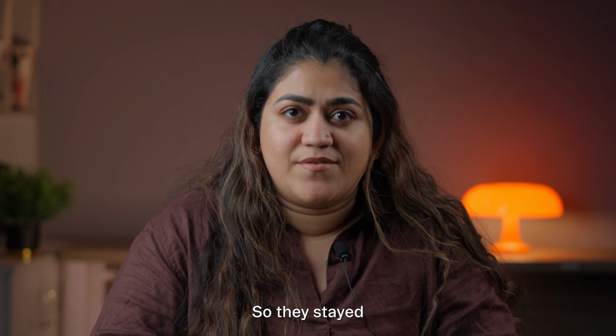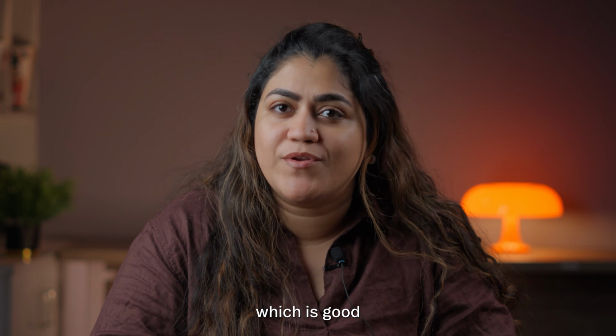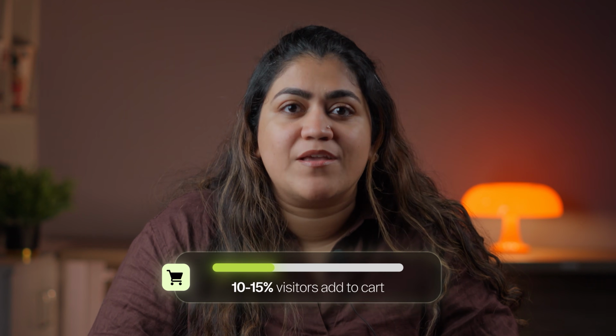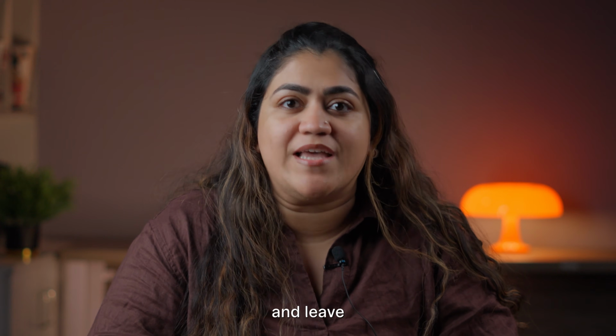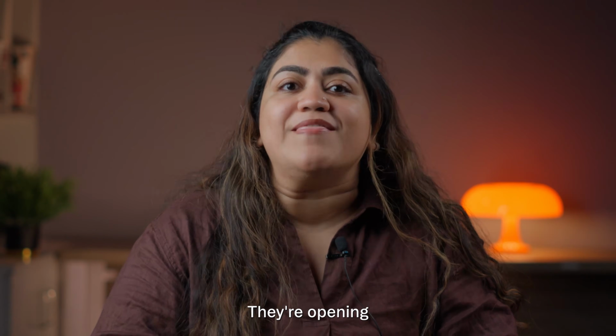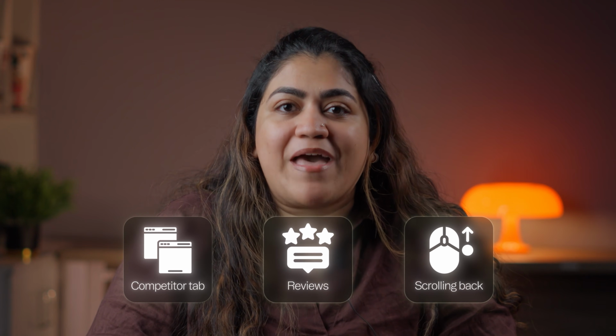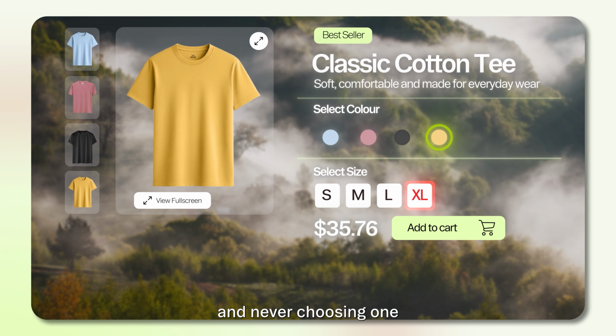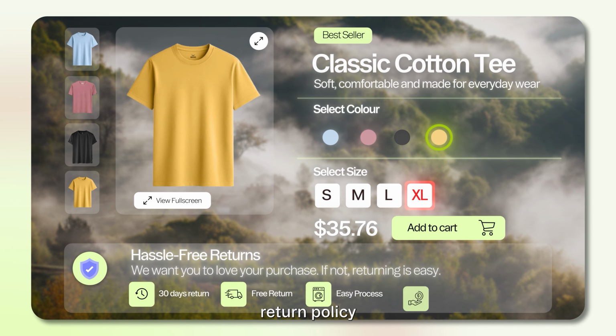So they stayed. They are looking at products, which is good, except only about 10-15% of them actually add something to the cart. The rest just browse and leave. And if you look at what they're doing on the page, it's not random. They're opening competitor tabs, reading reviews, and scrolling back to the price. They're switching between sizes or colors and never choosing one. Or they're checking your return policy.